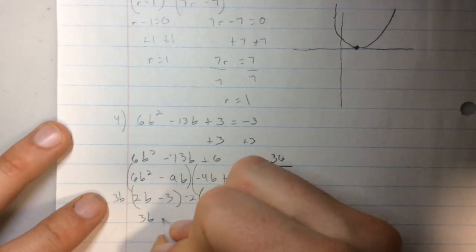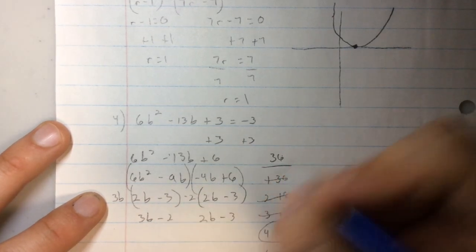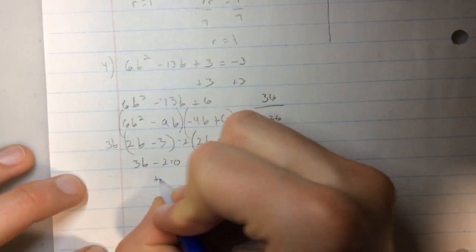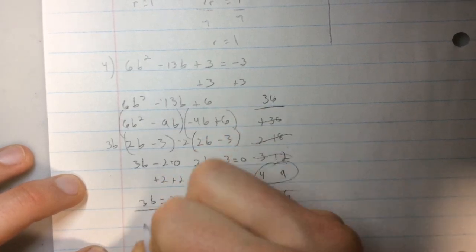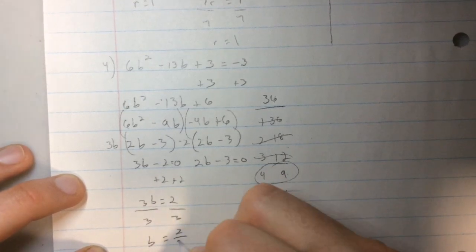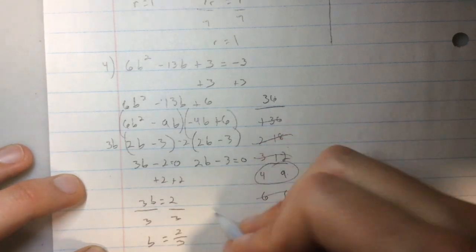So we've got 3b minus 2 and 2b minus 3. We want to set both of those equal to 0. Add 2 to both sides. 3b is equal to 2. Divide both sides by 3. And today is your lucky day. I'm going to allow you to leave your answer as a fraction just like that. Don't worry about converting to a decimal.